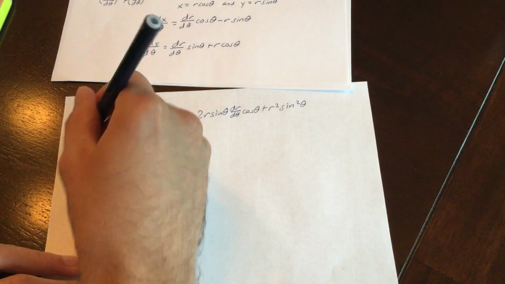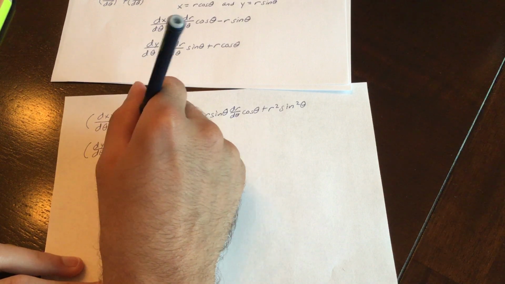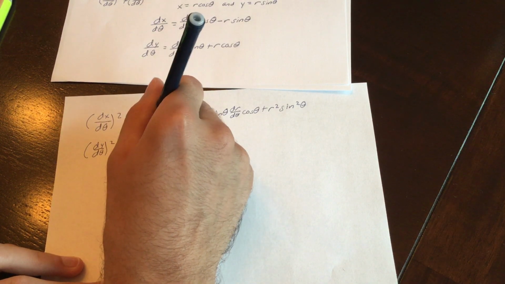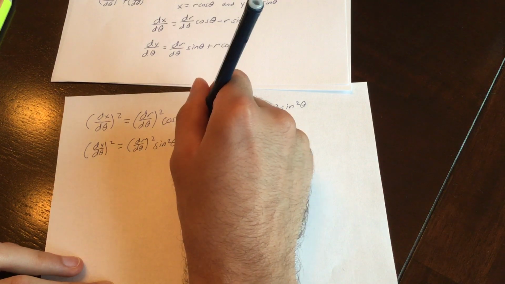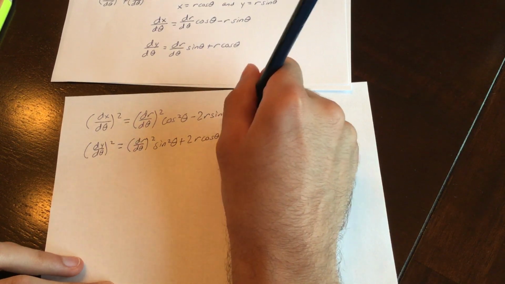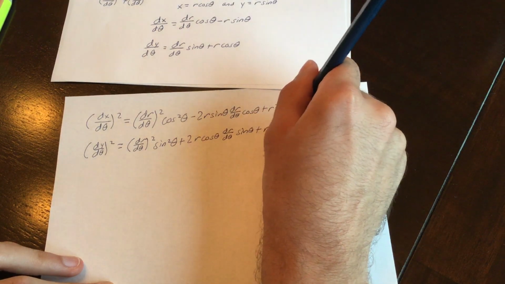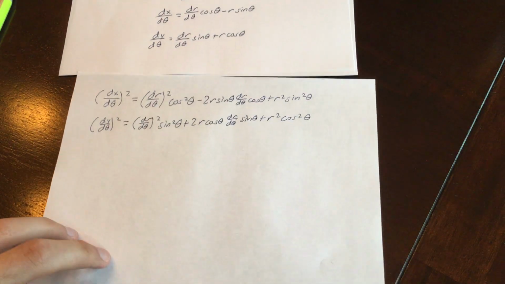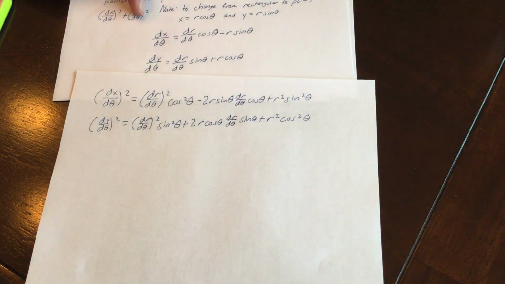All right, similarly, dy d theta squared would be dr d theta squared times sine squared theta plus 2r cosine theta dr d theta sine theta plus r squared cosine squared theta. All right, last piece for building up this entire expression that we started with here, we would just need to add our expressions dx d theta squared and dy d theta squared, just adding them together.